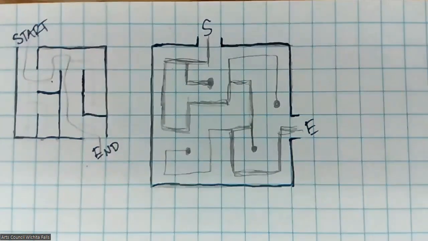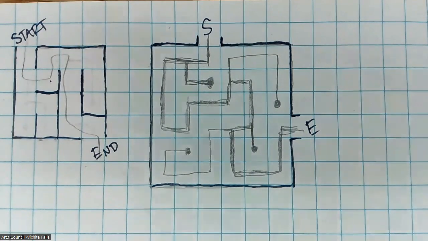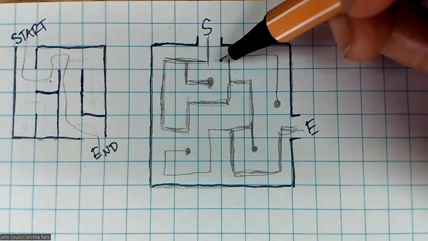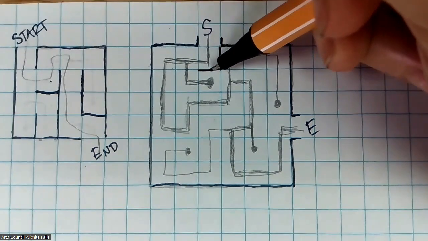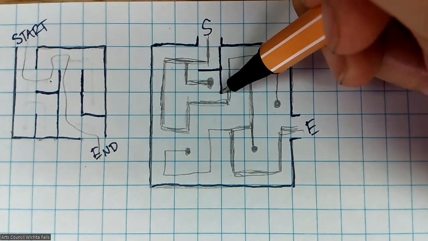Once all of your squares are occupied, you're going to grab your marker or thin marker or pen and trace over all of the blue grid lines that don't have a pencil going through them.